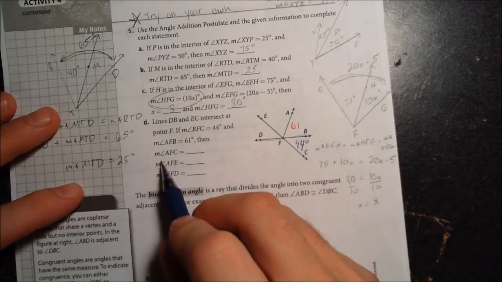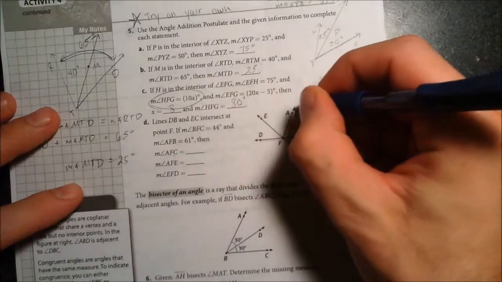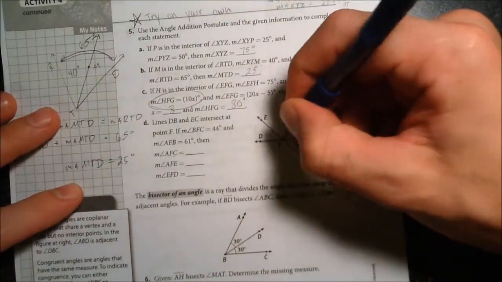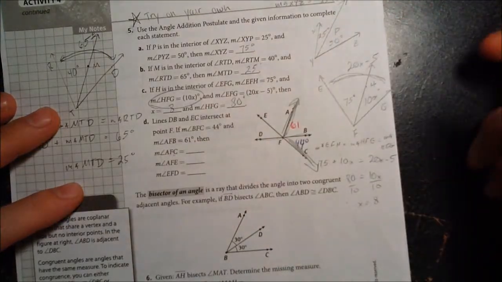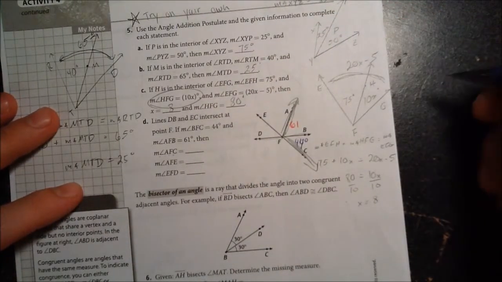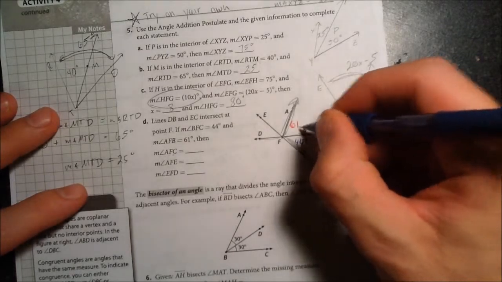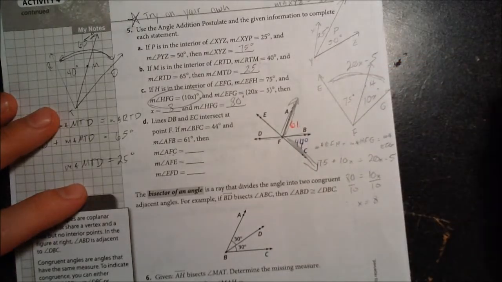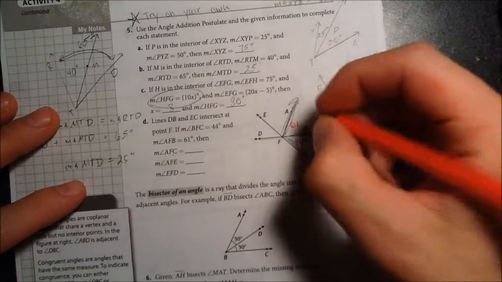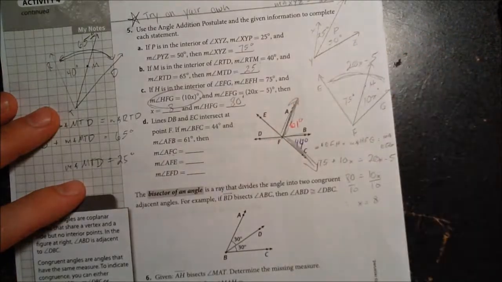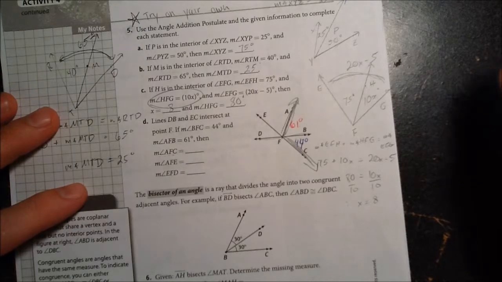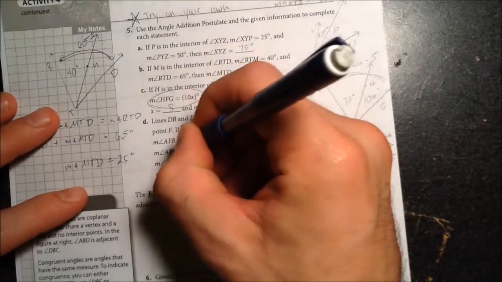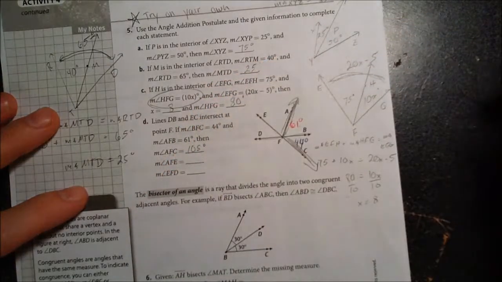The first one is the measure of angle AFC, so it's this guy right here. Well, if we use angle addition postulate, part plus part equals the whole thing, then we can simply add up these two measurements. Don't forget your units. We can add up these two measurements and get that the measure of angle AFC is 105 degrees.